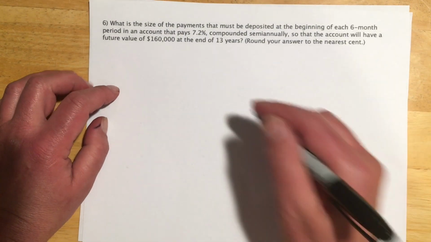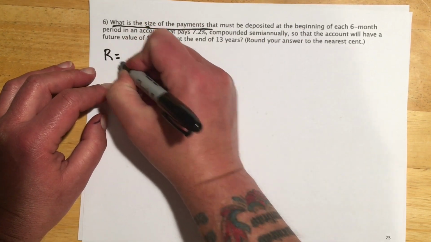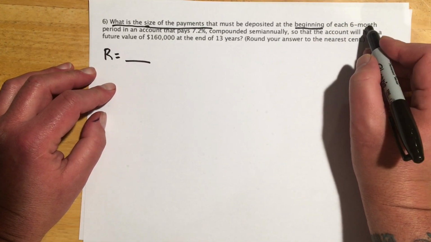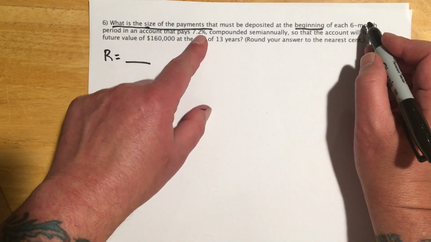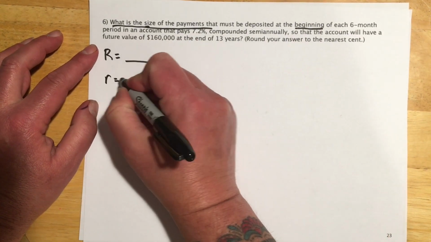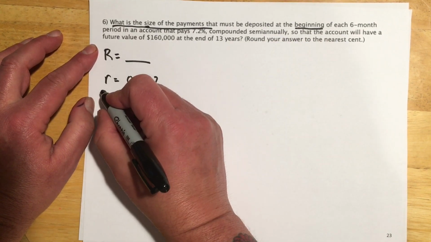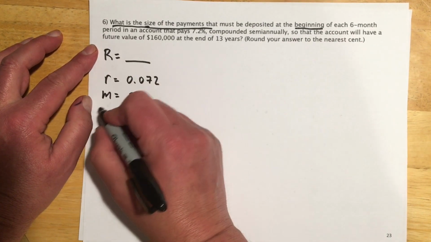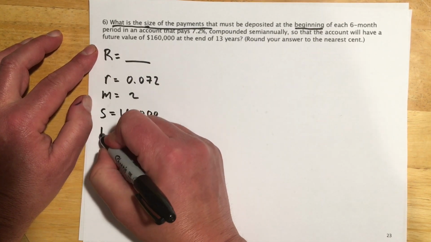So number 6 goes, what size payments? Okay, so what size payments? That means we are looking for R. Must be deposited at the beginning, so that means it's an annuity due, of each 6-month period, which kind of tells us it's about to be a 2 coming up, into an account that pays 7.2% compounded semi-annually. So little r, our rate is 0.072 compounded semi-annually, so that means m equals 2, so that the account will have a future value, that's our S, 160,000, at the end of 13 years, so that's our time.